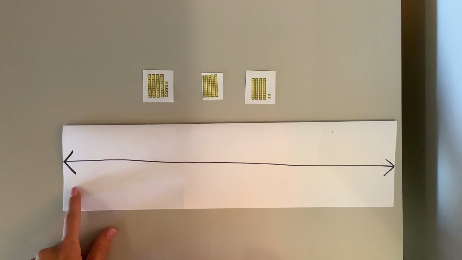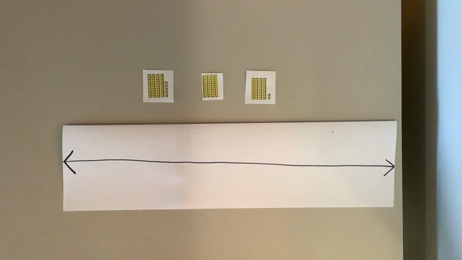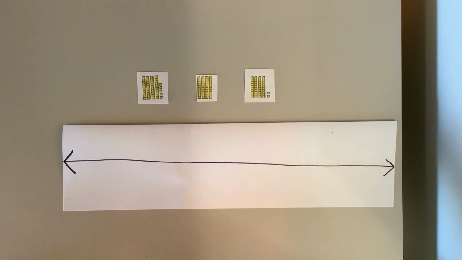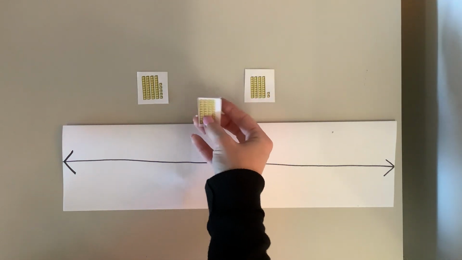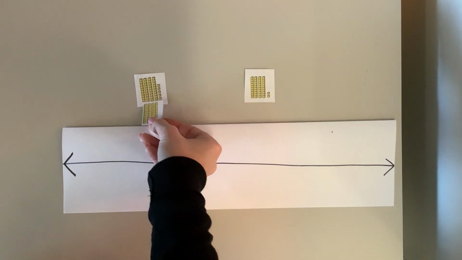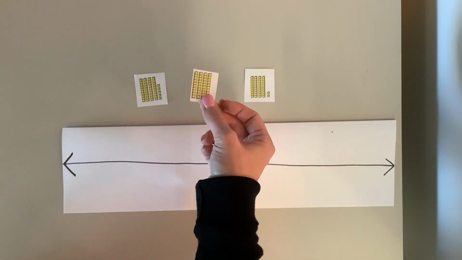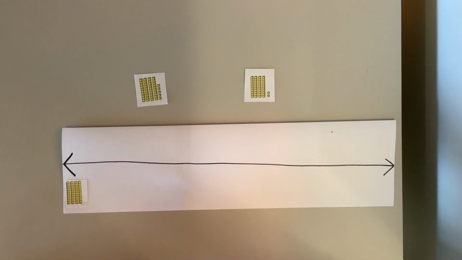My smallest amount will go over here, and my biggest amount will go on this side. The first thing we need to do is look at the biggest place value. That's the tens place. I'm looking to see if there's an outlier between these three amounts. And I'm noticing that this one right here doesn't even have any ones cubes. They all have 4 for the tens place, but there's nothing for the ones place, so I know that this amount is the least. It's the smallest.